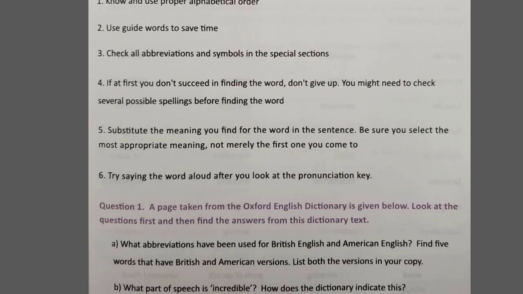Substitute the meaning you find for the word in the sentence. Be sure you select the most appropriate meaning, not merely the first one you come to. So this is an important point, right? Okay, I'm just coming to that. Let's just finish this part first.